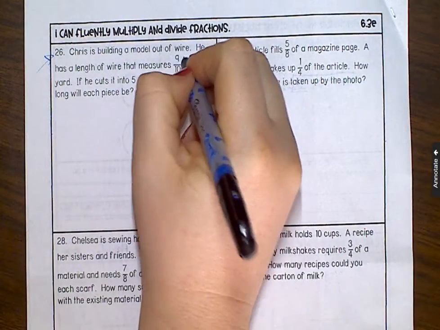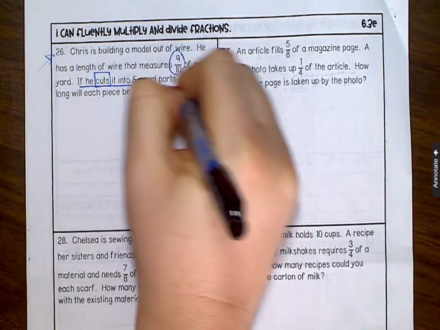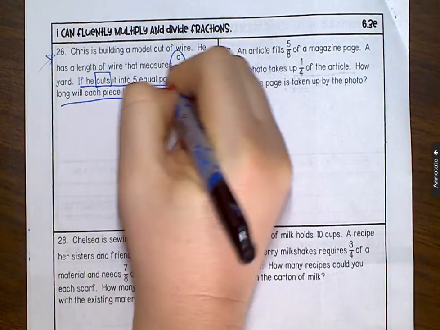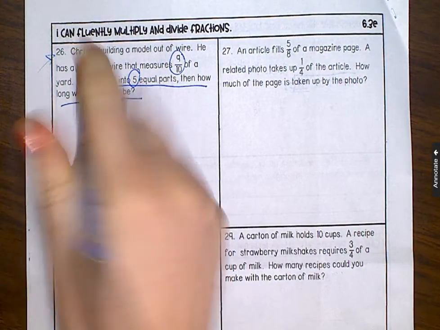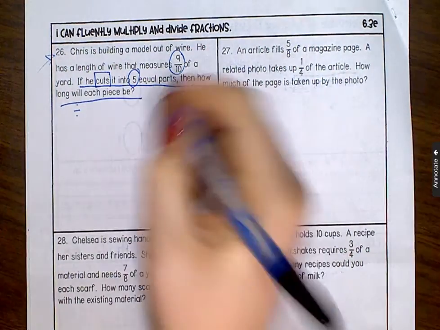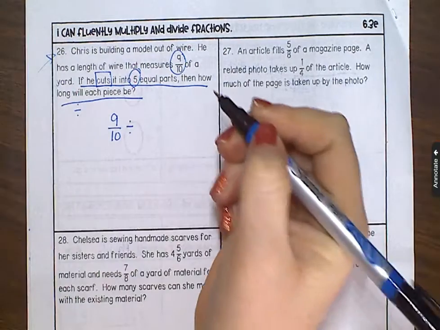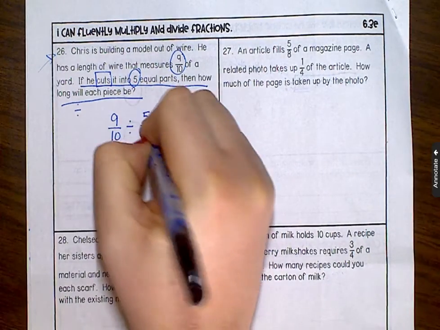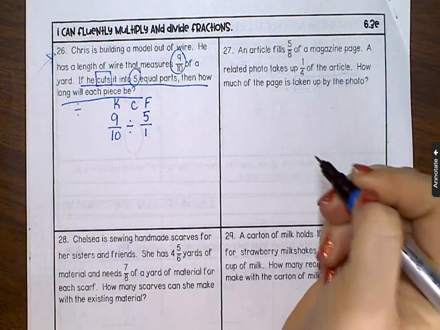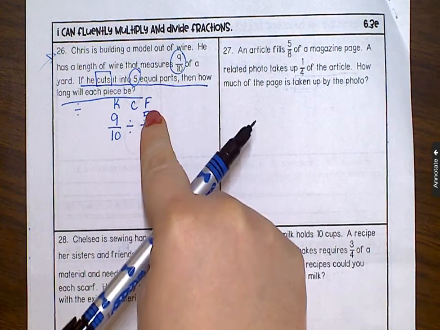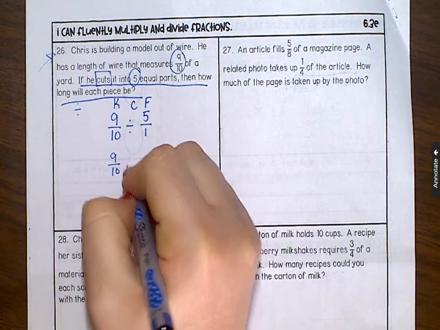He has a length of wire that measures 9/10 of a yard. If he cuts it into 5 equal parts, then how long will each piece be? 5 equal parts. The cutting lets us know that the operation is division. And we know that he starts with 9/10 and has to divide it into 5 parts, which becomes 5/1. Our strategy for dividing fractions is to keep, change, and flip to its reciprocal, also known as the multiplicative inverse.